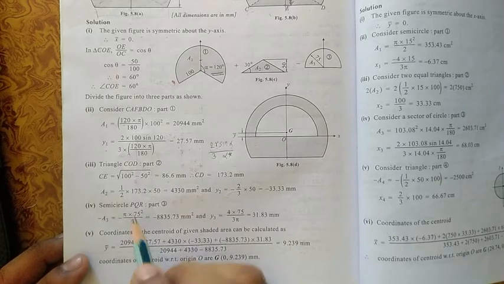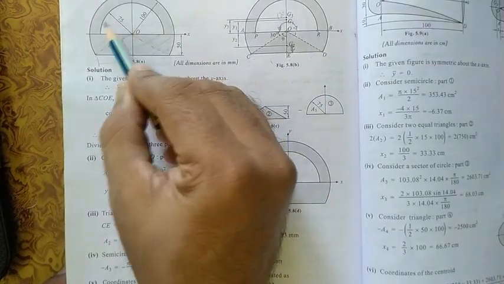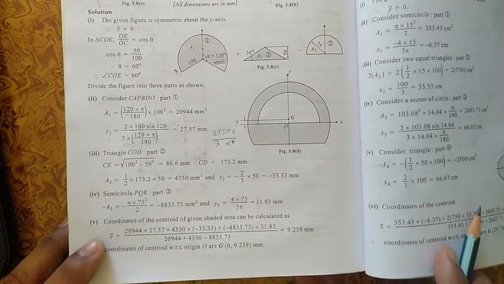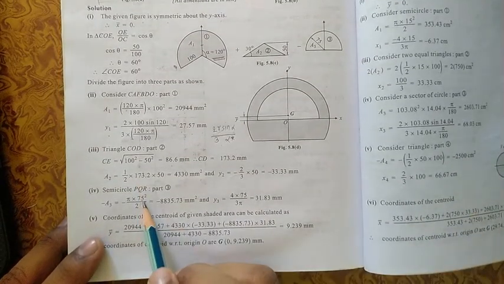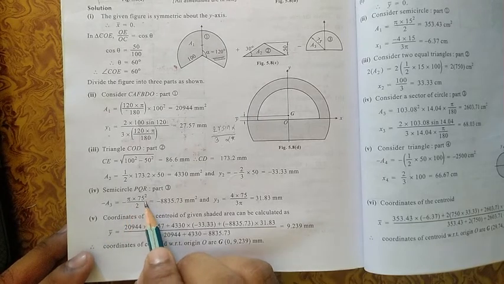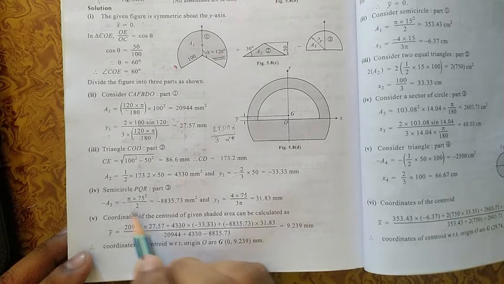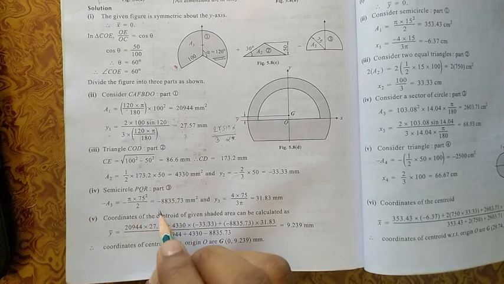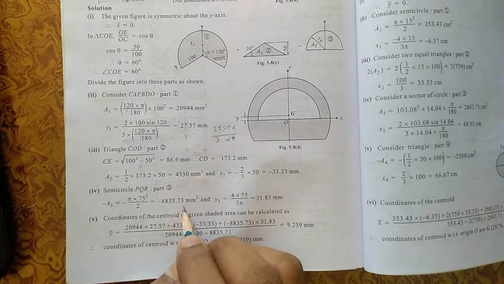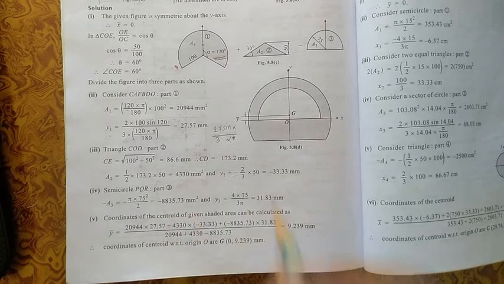So radius for this semicircle is 75. That's why we should substitute the value of radius as 75. So here minus pi r square, 75 square divided by 2. After doing calculation, we can get minus 8835.73 mm square. Okay.